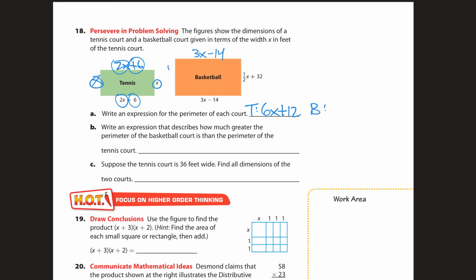And then this is 1/2 x plus 32. Let's add our x's together. We have 3 plus 3 is 6, plus a half plus another half, that makes 1. So that's 7x. And then 32 plus 32 is 64.